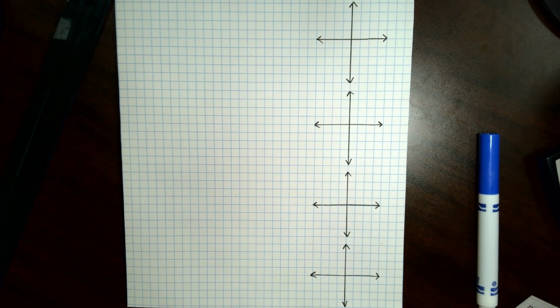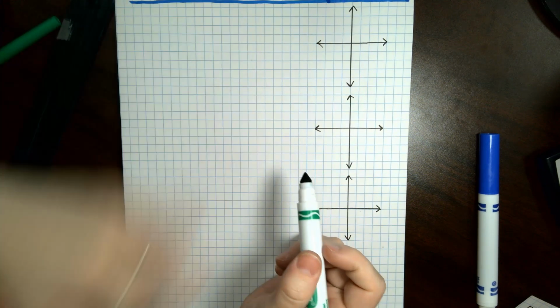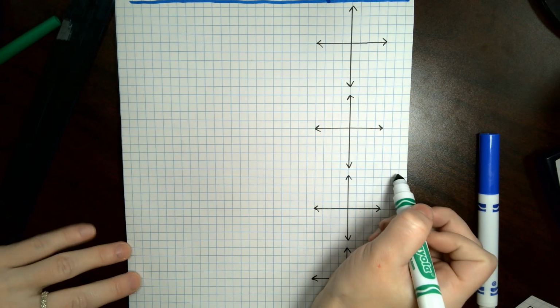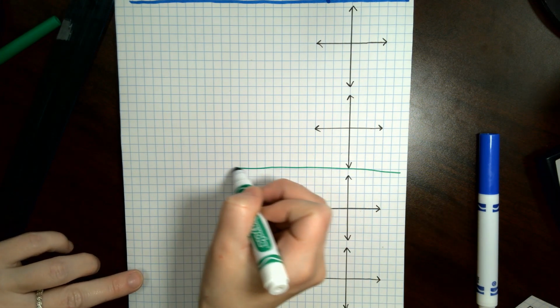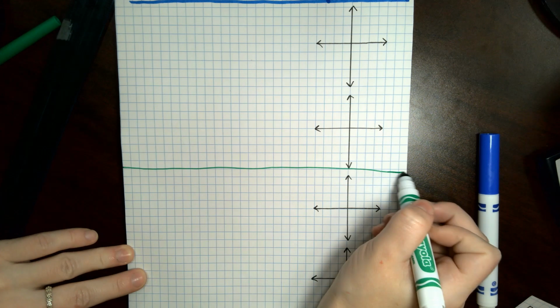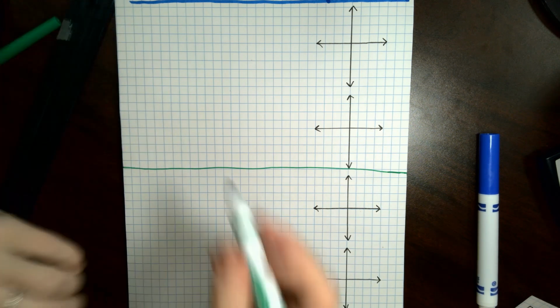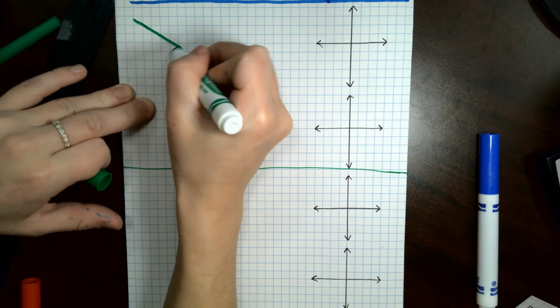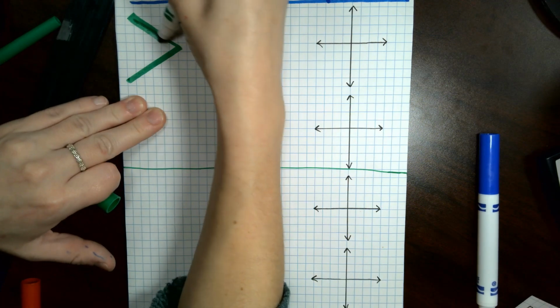Once you're there, I am going to have you call the first 2 graphs, so maybe we'll draw a little line in between. My first two graphs are in the greater than category.